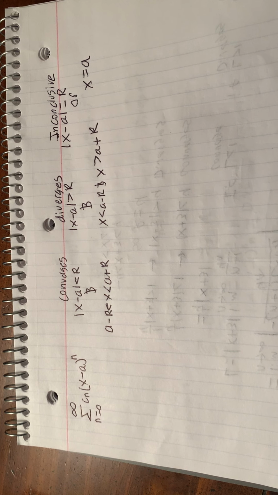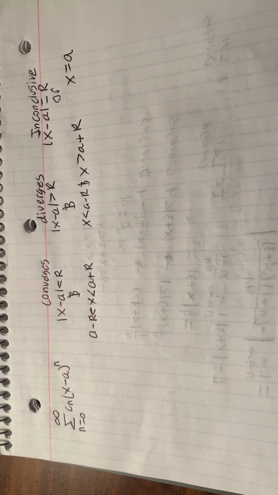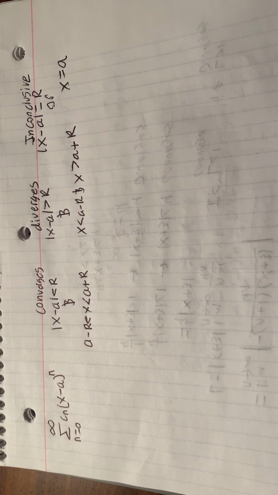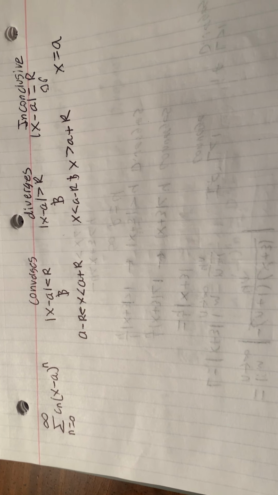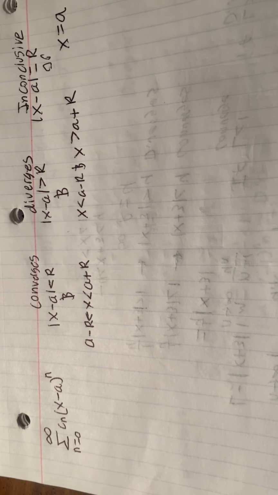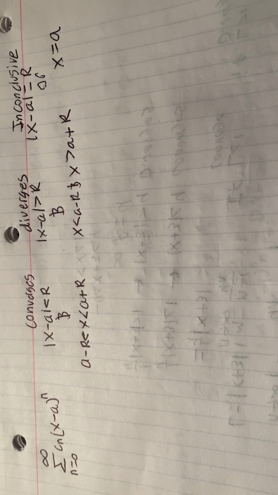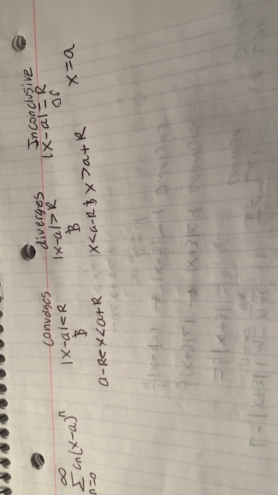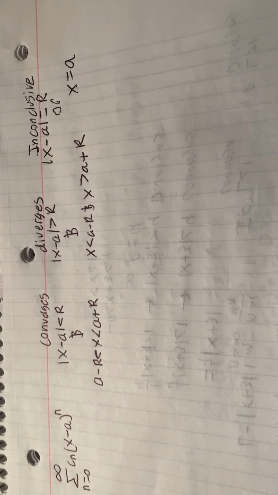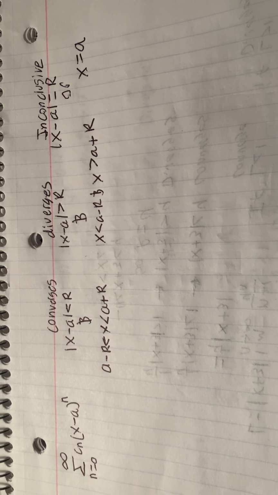Hello, and today we will be talking about the definition of power series, the definition of interval of convergence, the definition of the ratio test, and showing three examples of power series, finding the radius of convergence as well as testing the endpoints for the divergence test.